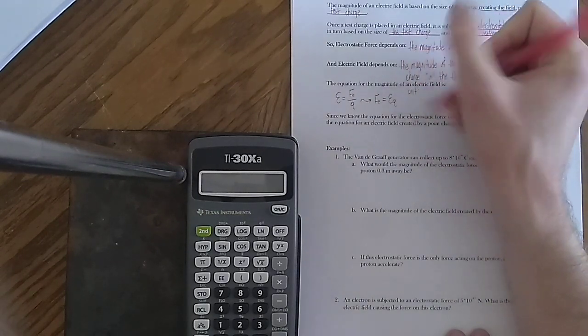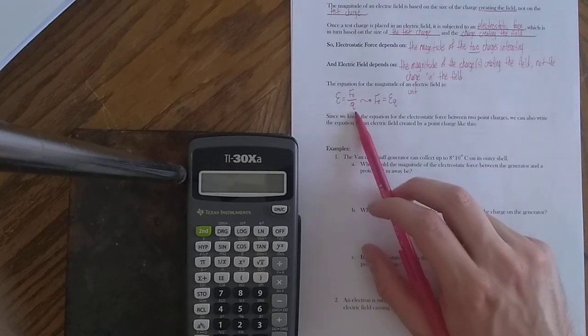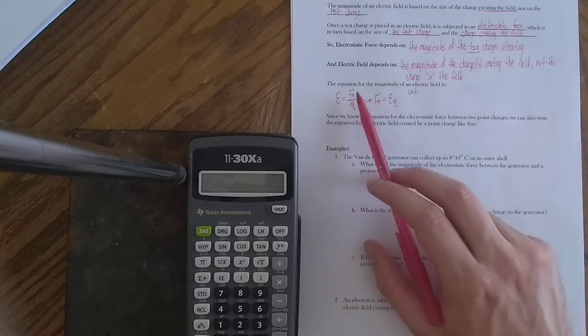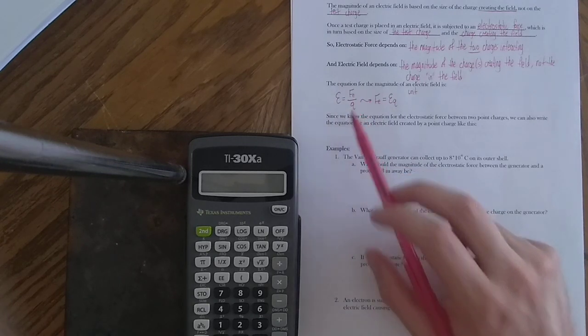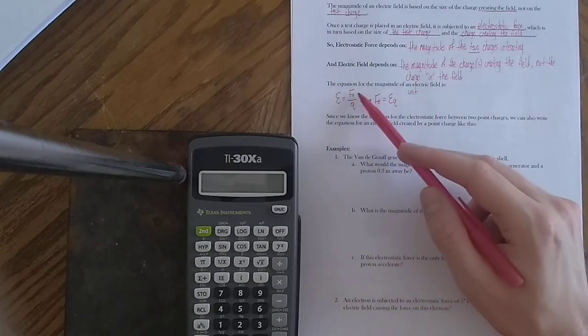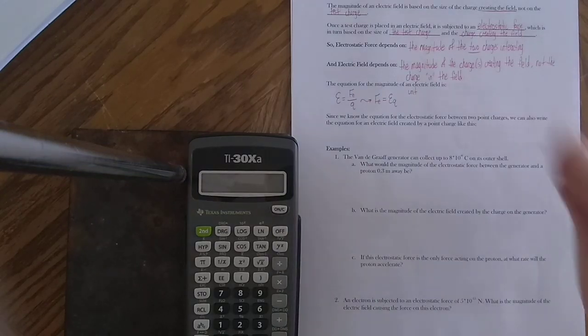Because it's like saying the electric field strength is equal to the electrostatic force divided by the test charge. Well, the test charge is already included in the electrostatic force equation. So if we divide this by the test charge, it's kind of like we're removing the test charge from the equation. Take this, which is based on the test charge, divide out the test charge. What you have left is called the electric field.